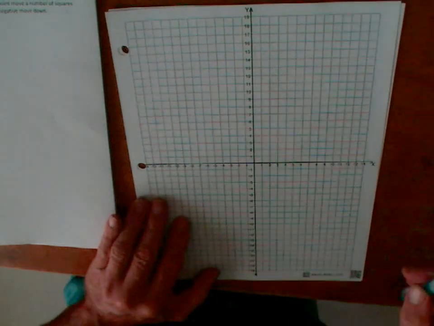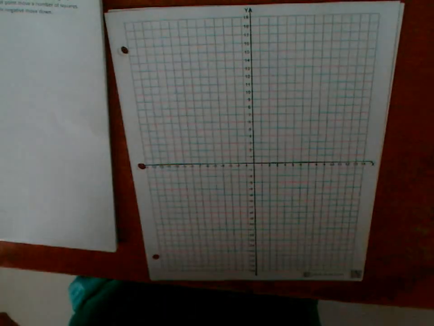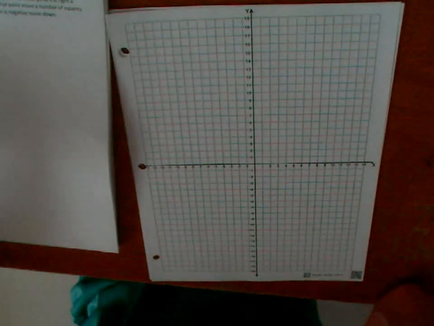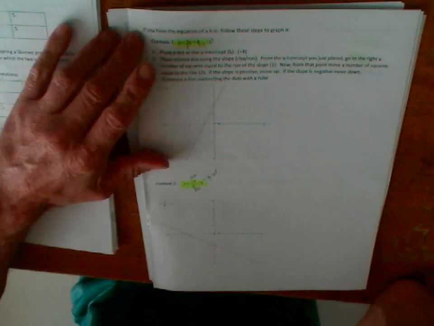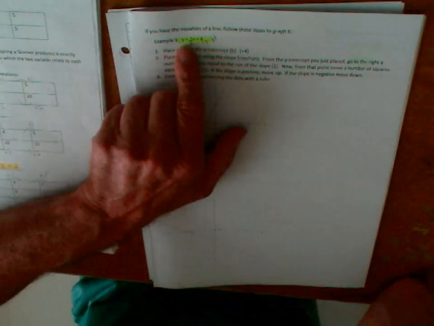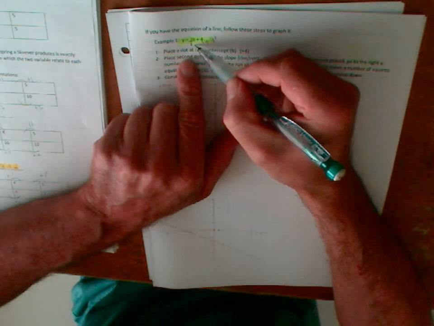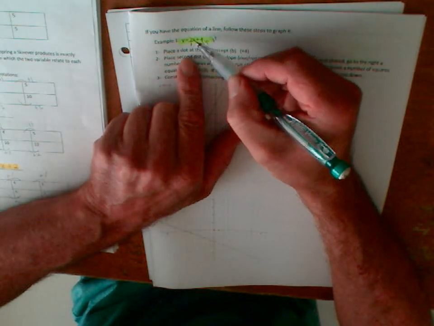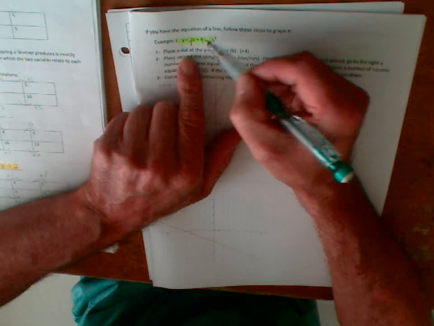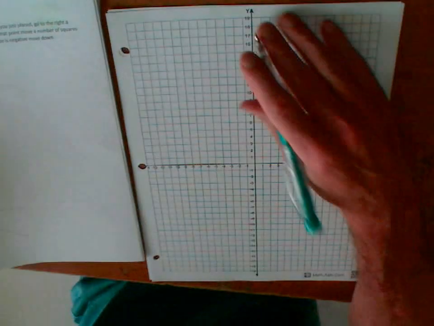Okay, girls, on the next page, example one talks about the steps. So I'm going to just talk through those as we do it, but we're going to graph y equals 2x plus 4. Let's remember this is the slope. So I always make a fraction, so we've got a rise of 2 and a run of 1, and our y-intercept is a positive 4.